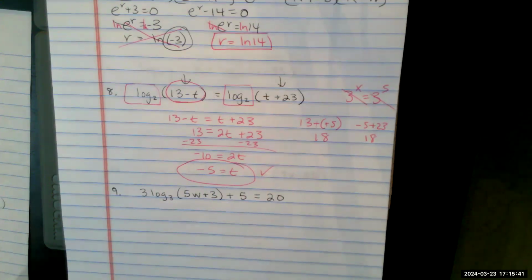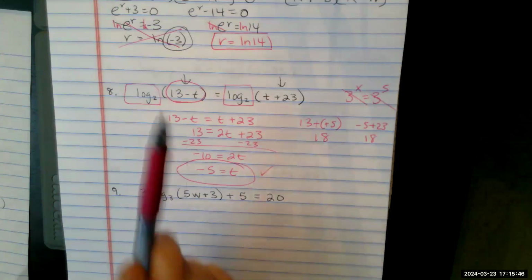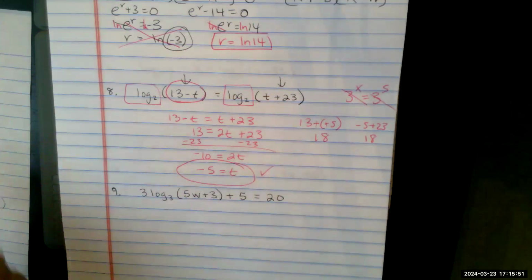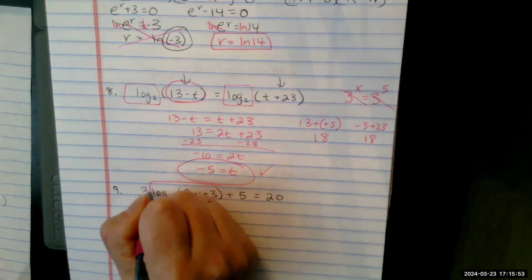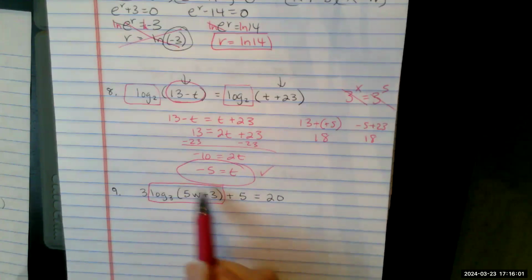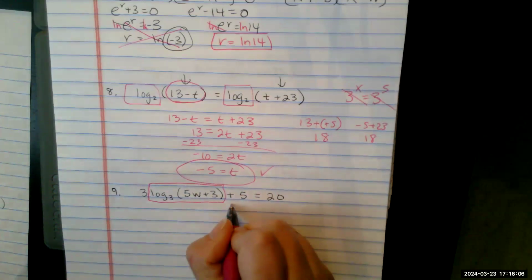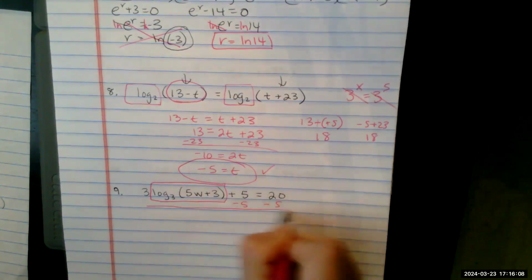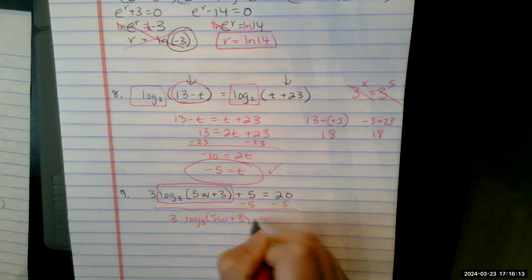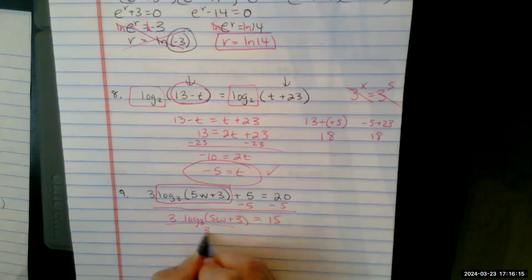So you just have to be careful when you're doing a log problem to check your answer to make sure it's okay. So that's when you have one log on each side and they match. When you only have one log in the whole problem, you're going to treat this similar to when we only had one e or 1/7 to a power, and we're going to get the log by itself and then figure out what to do. So I need to move the 3 and the 5. Make sure you move the 5 first. Now I can divide by 3.